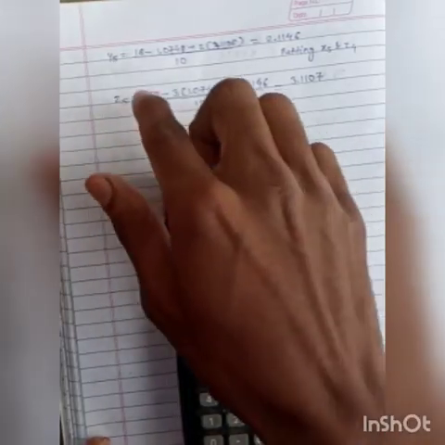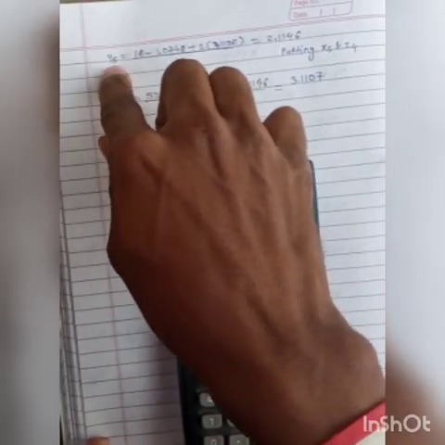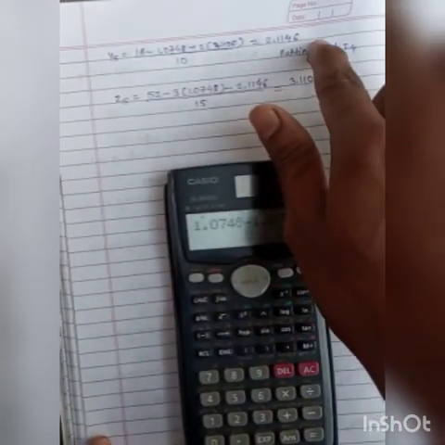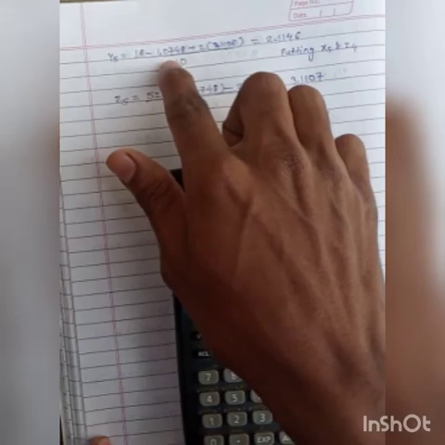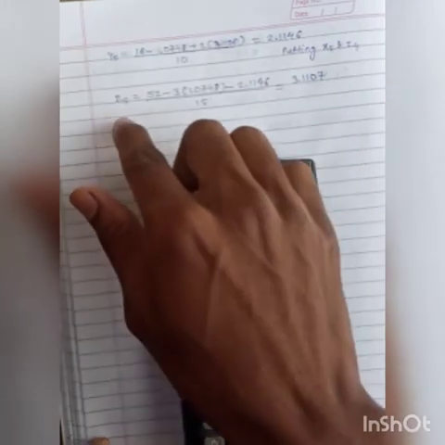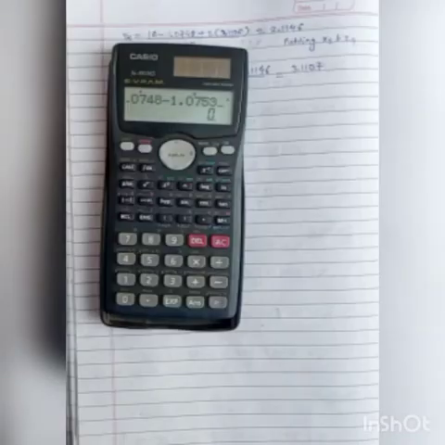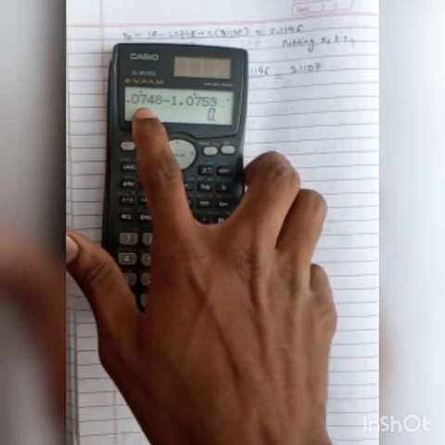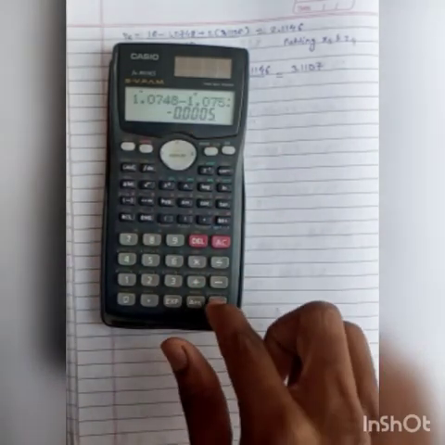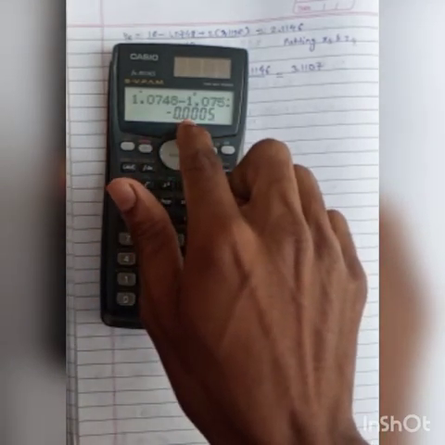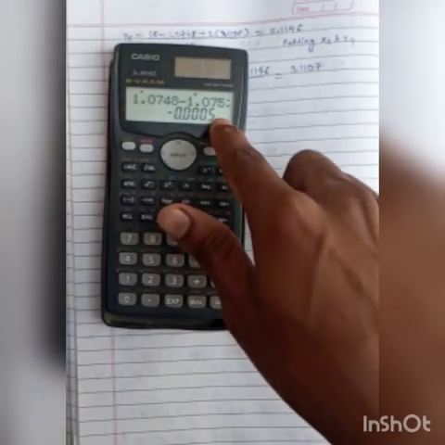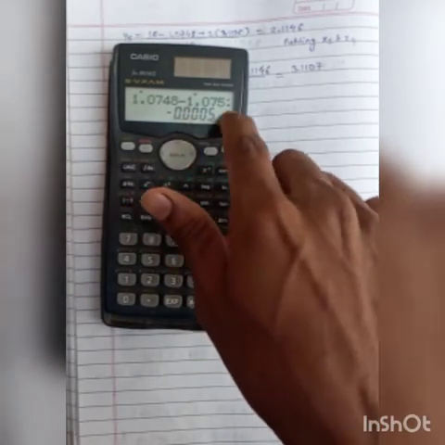Now similarly we have to find the value of y5. You will get 2.1146 by putting the values of x and z. Then if we calculate the accuracy, you will get 0.0005. That is, the condition of getting accuracy of 0.001 is satisfied.